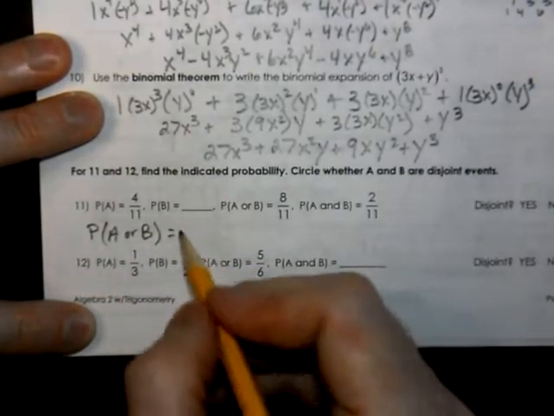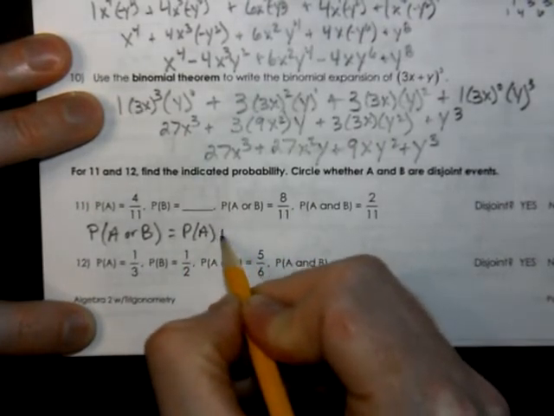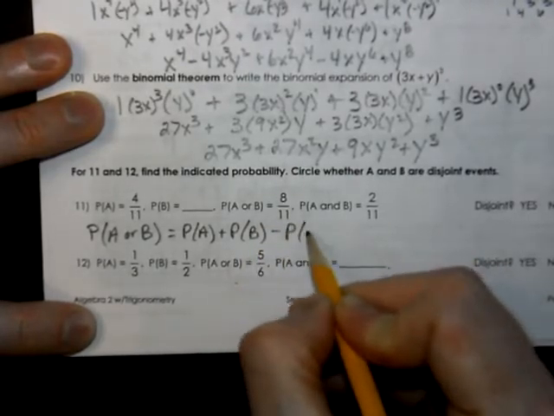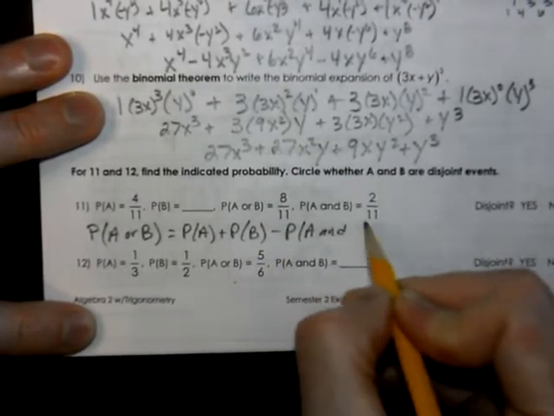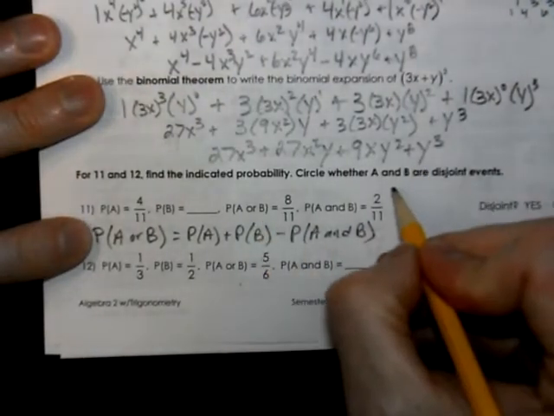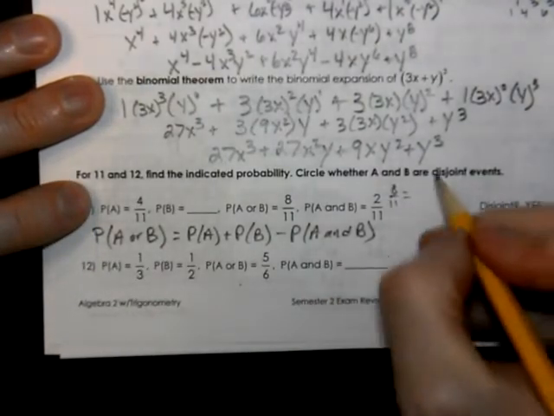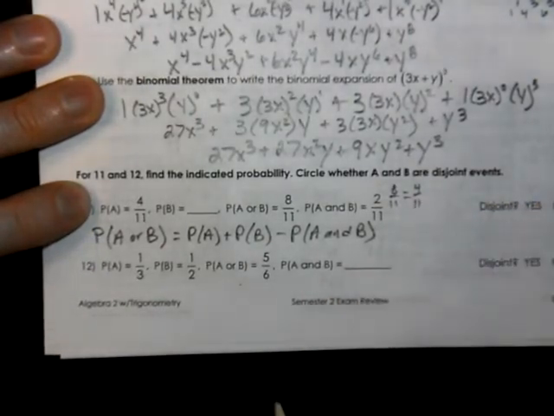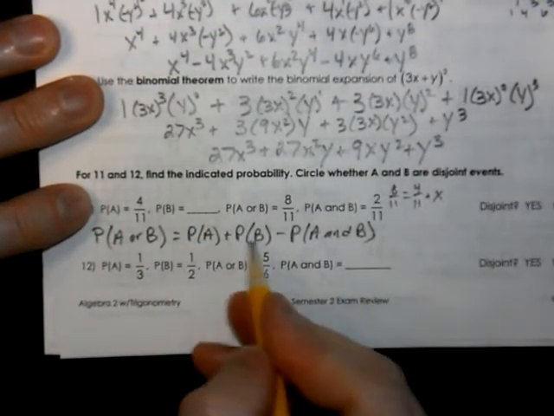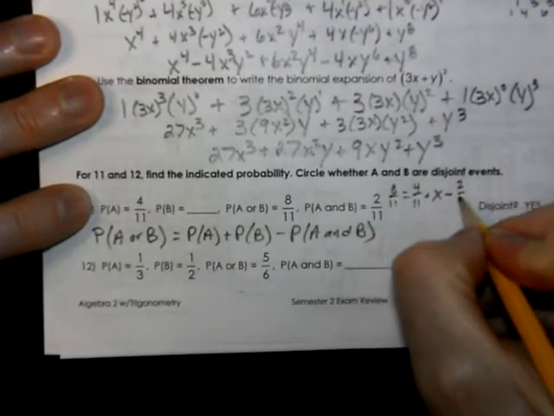The probability of A or B is the probability of A plus the probability of B minus the probability of A and B. So in this case, we'd say 8/11 equals 4/11 plus our unknown minus the and, which is 2/11.